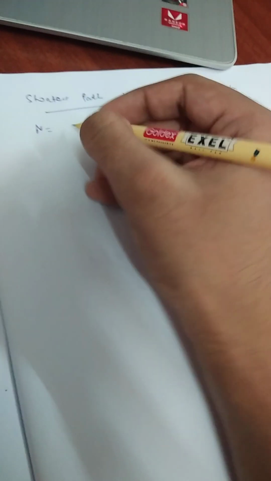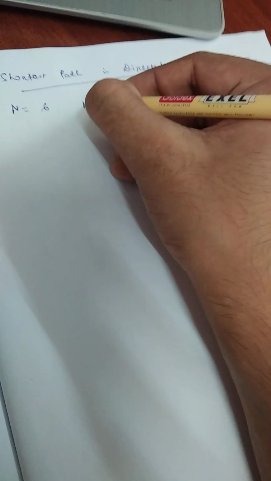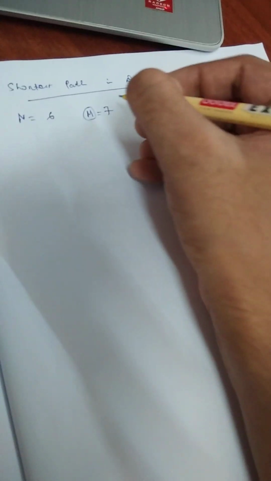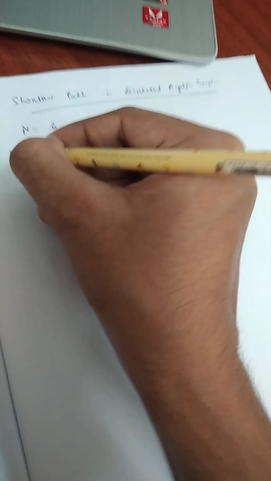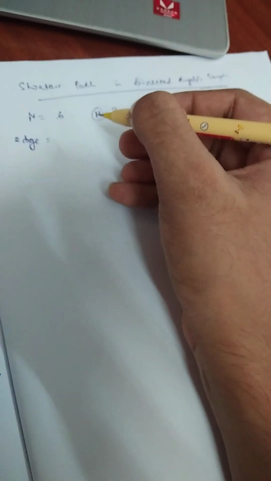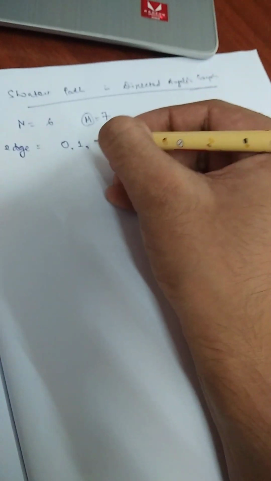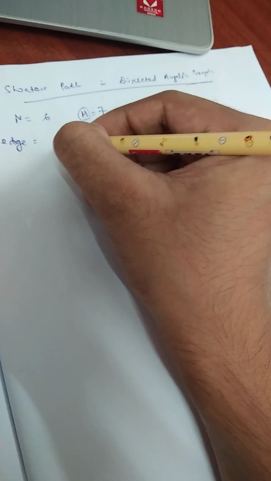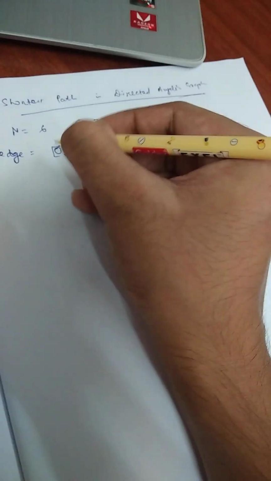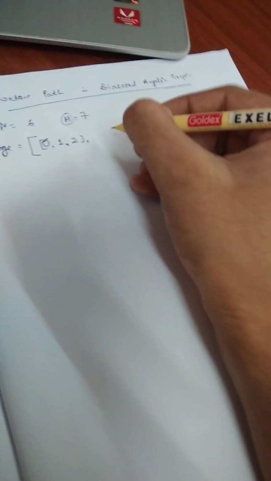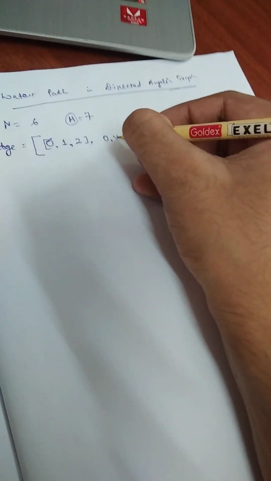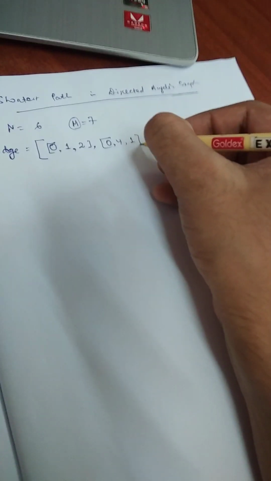We are given n, that is the number of nodes. Let's say n is 6, and we're given the number of edges, that is m, which is 7. And then we're given a matrix H. What is given in this matrix H? The matrix H holds the starting node, the ending node, and the edge weight. Alright. So this contains a list of all these starting nodes as well as ending nodes as well as the edge weight.